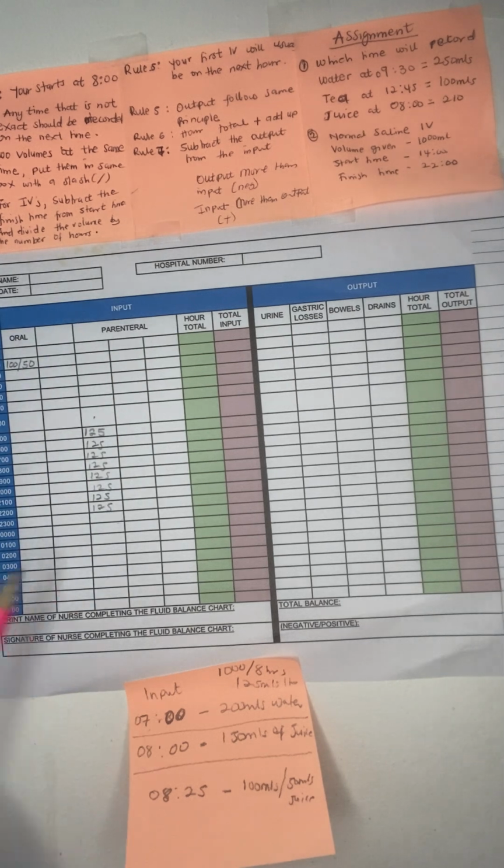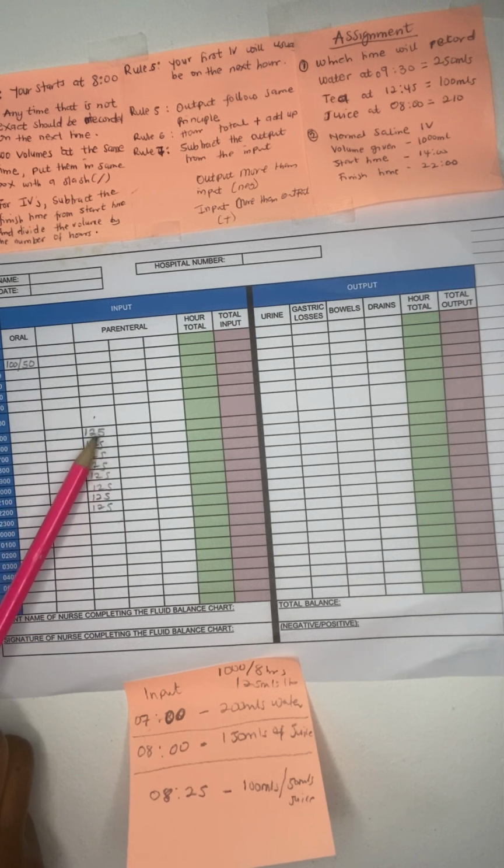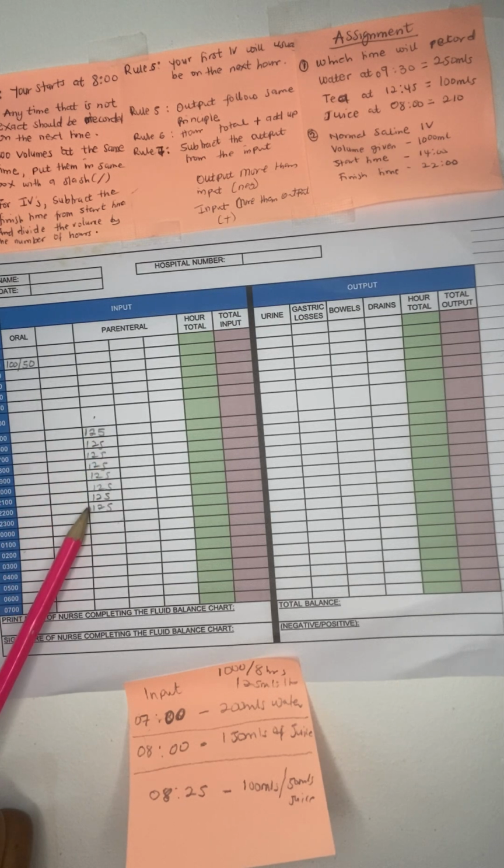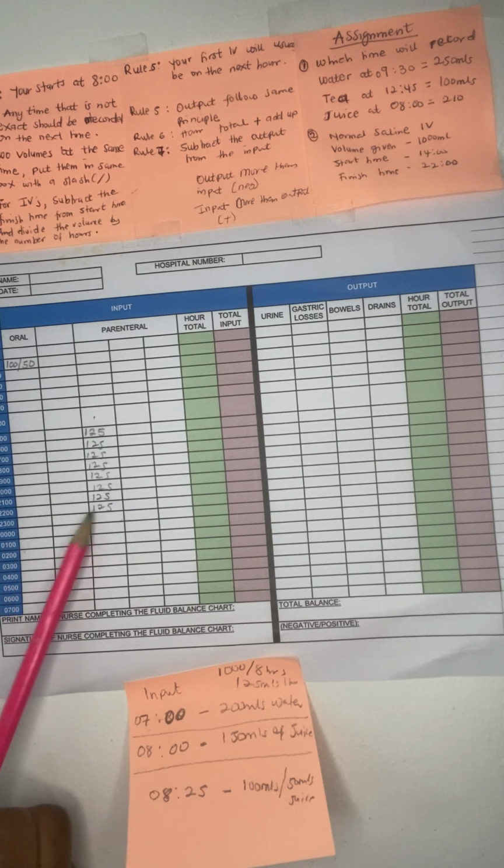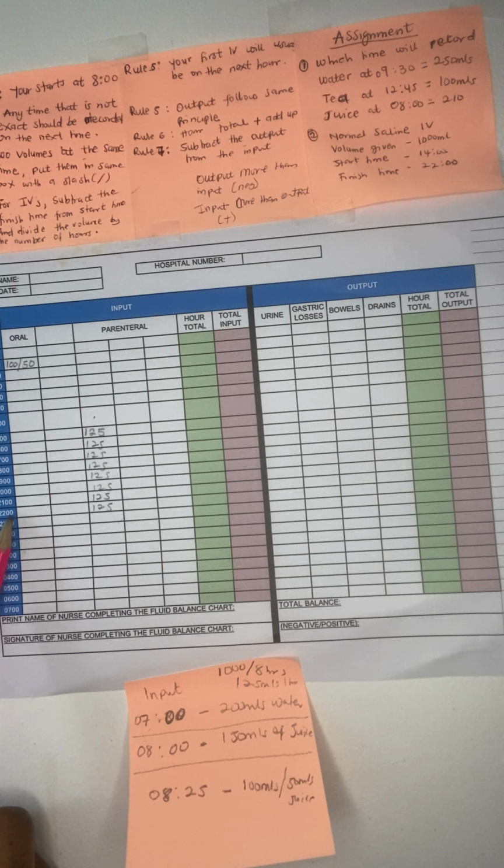One clue that will also make you know that you are doing the right thing: when you've recorded those volumes there, you will notice that your last 125 will end exactly at the finish time they will give you in the question scenario. Can you see that? This is 2200, and that's when the patient received the last 125 mils.